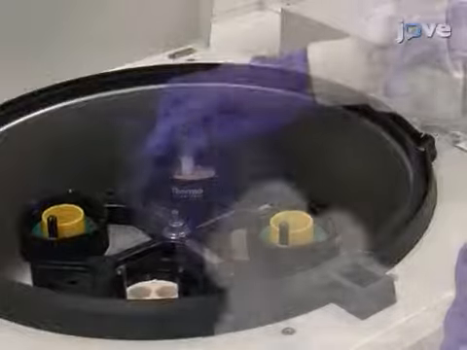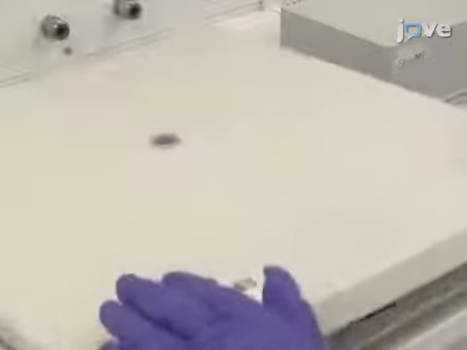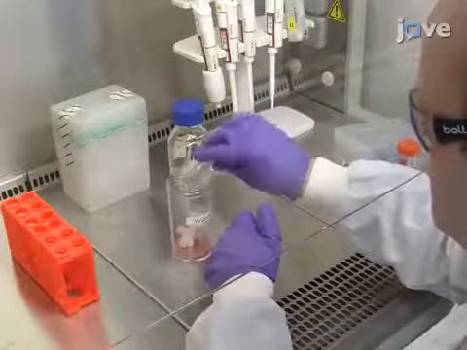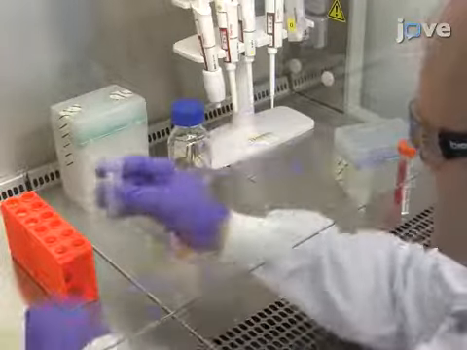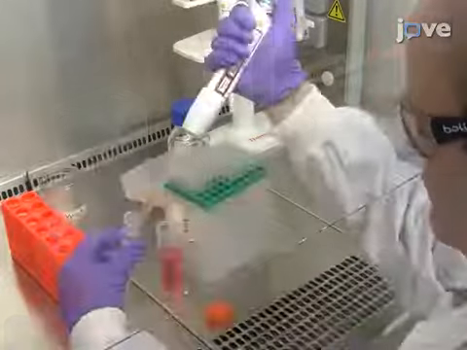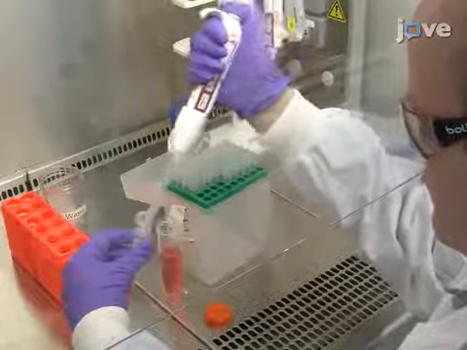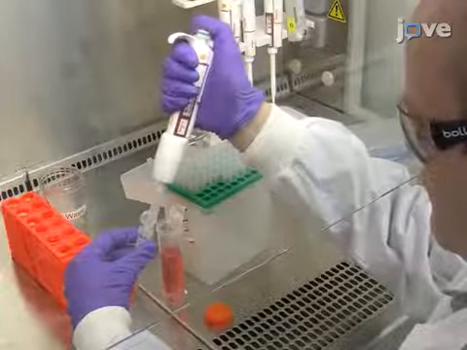Centrifuge the solution for 10 minutes at 400 times G at room temperature. After discarding the supernatant, resuspend the cells in 5 ml of proprietary thaw medium pre-warmed to 37 degrees Celsius and supplemented with glutamine.